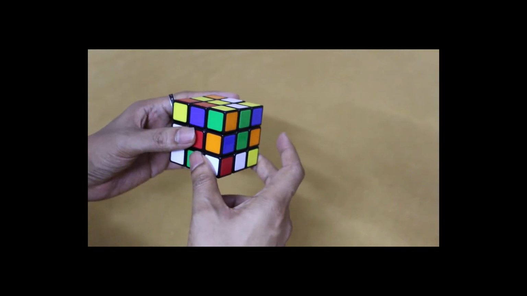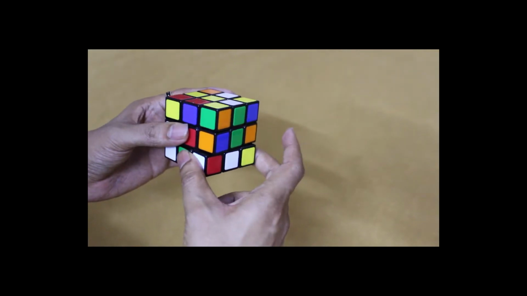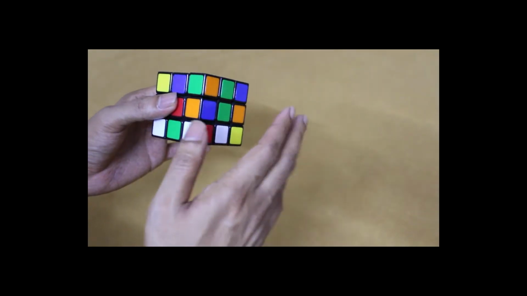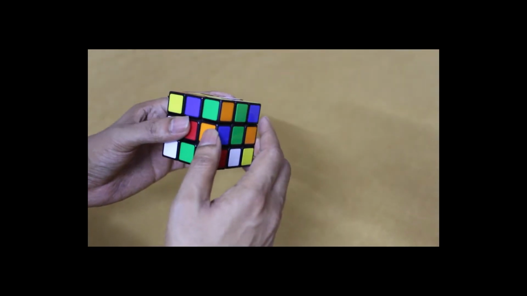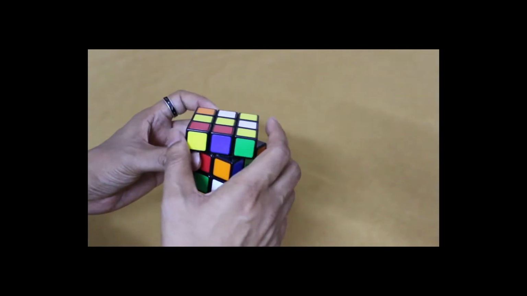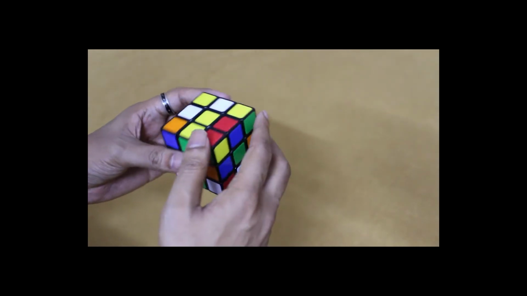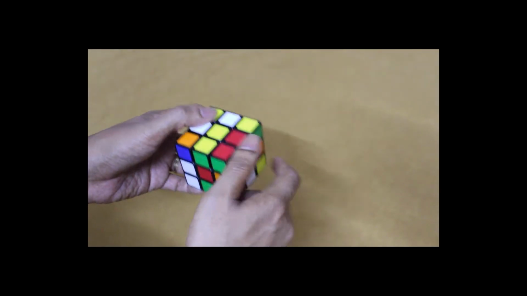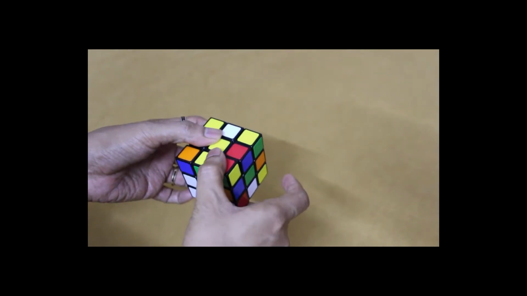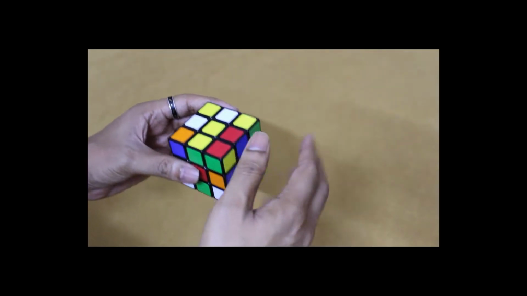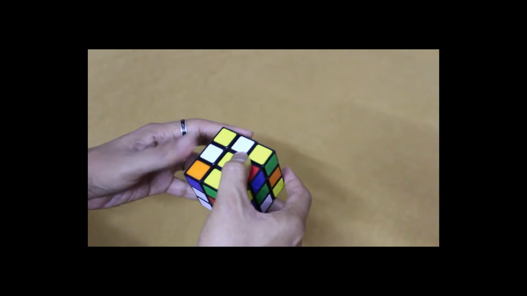How we are going to do it is, we are going to solve the first layer, second layer, and the third layer. Solving the first layer is pretty simple, the second layer needs a couple of sequences, and the third is a bit challenging. If I position this cube, this is the front, this would be the up, bottom and right side, and this is the left side.